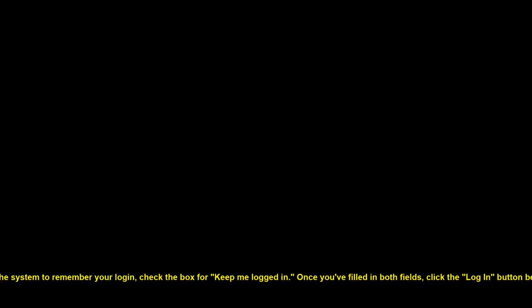Input your email address in the designated email field. Next, enter your password in the password field. If you want the system to remember your login, check the box for Keep Me Logged In. Once you've filled in both fields, click the Log in button.